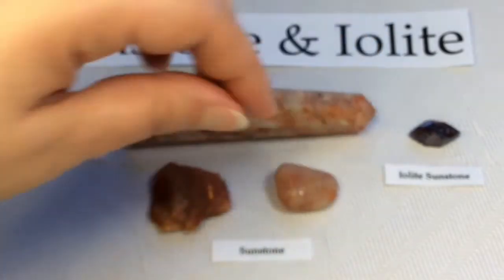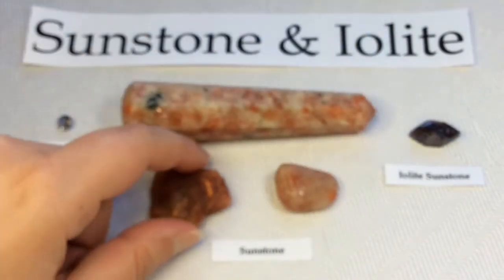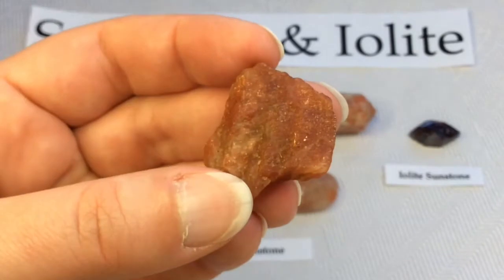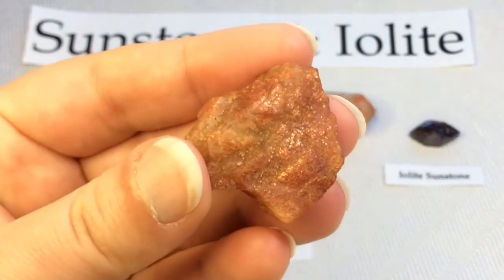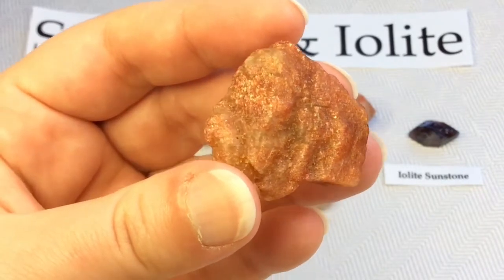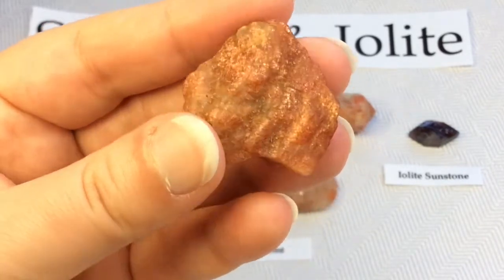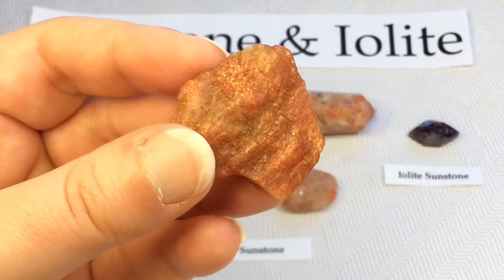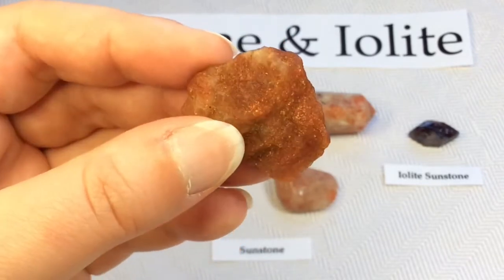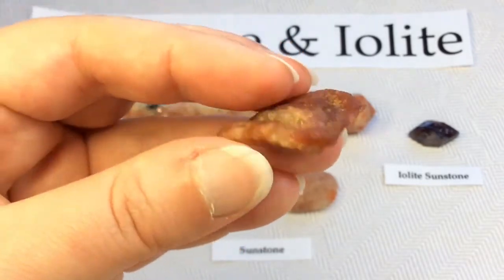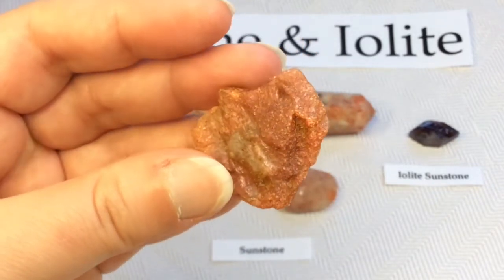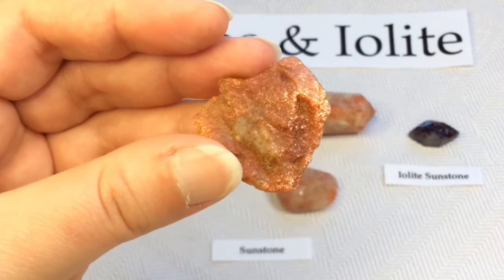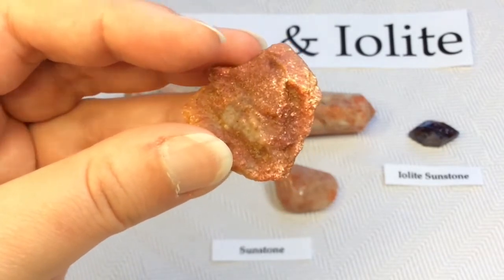This specimen's a little different. It is really saturated with the inclusions, very sparkly. And it isn't polished, it's been just chopped up into a piece. So its raw structure is still present.